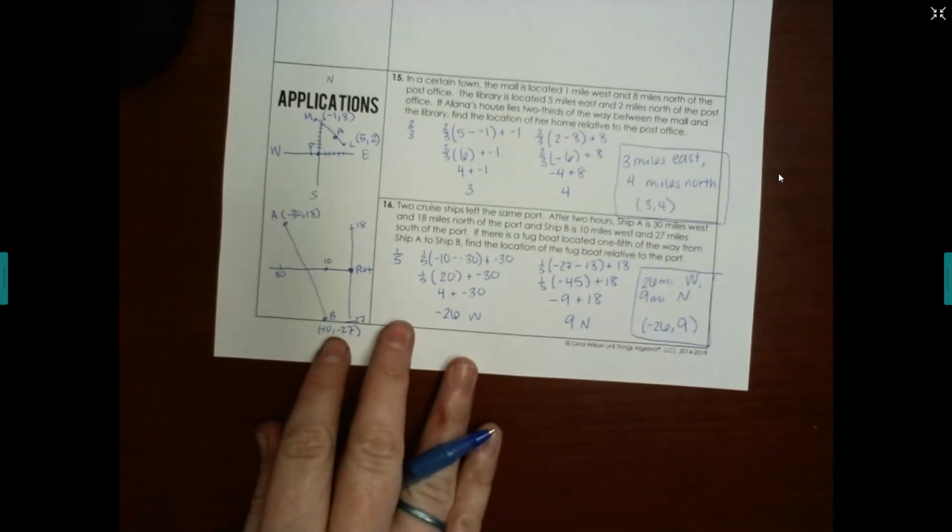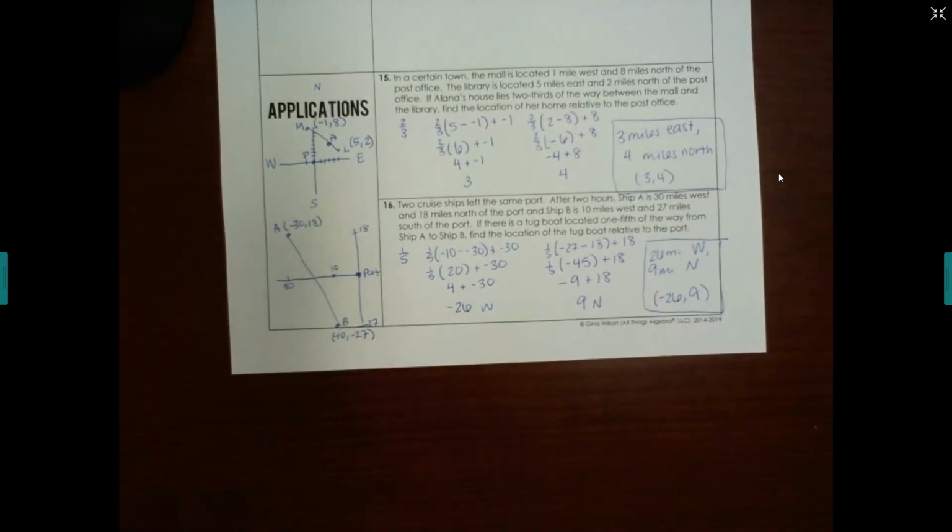And that is our application problems for this one. A lot of navigational stuff. And that is all for this lesson. So I'm going to go ahead and close out. Make sure you pause the video if you need to get what you're missing.